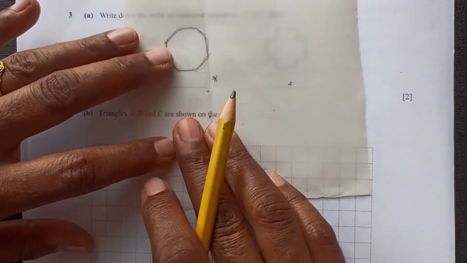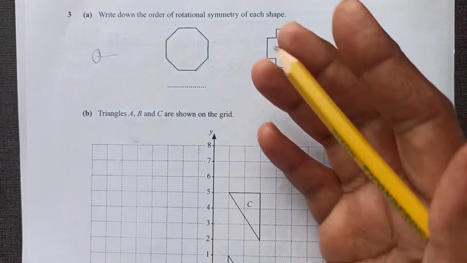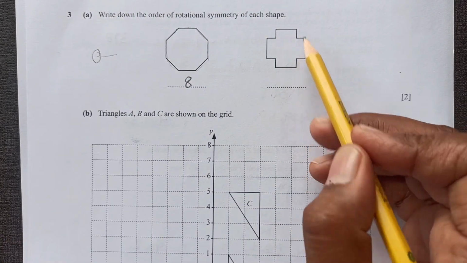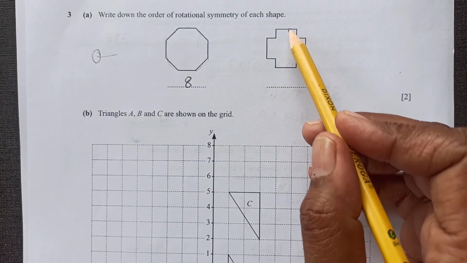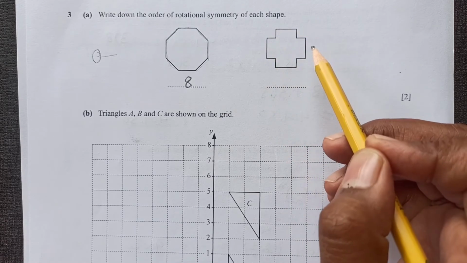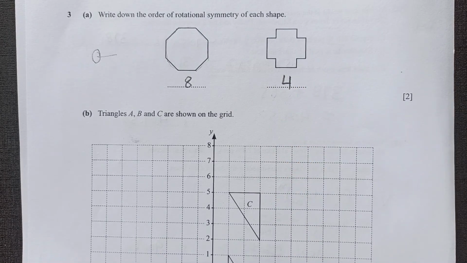You see, we started our star from here. So there are 8, and the order of rotational symmetry will be 8. Similarly, here we have 4 sides, 1, 2, 3 and 4, and they are the same. When you rotate it through 360, it's going to be rotational symmetry of order 4.